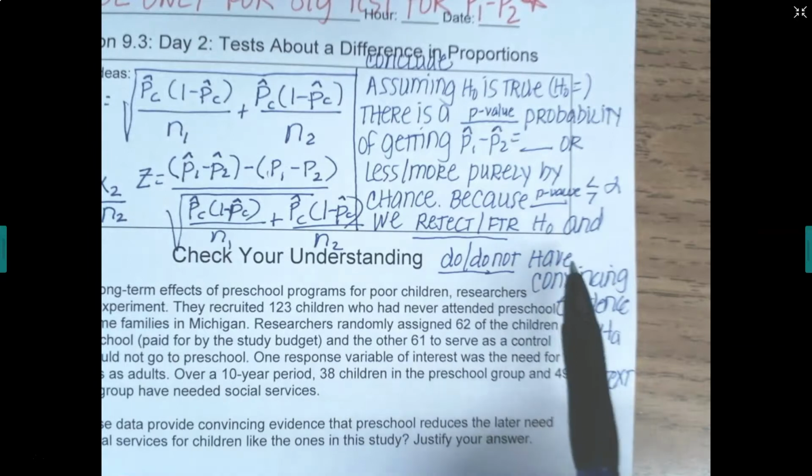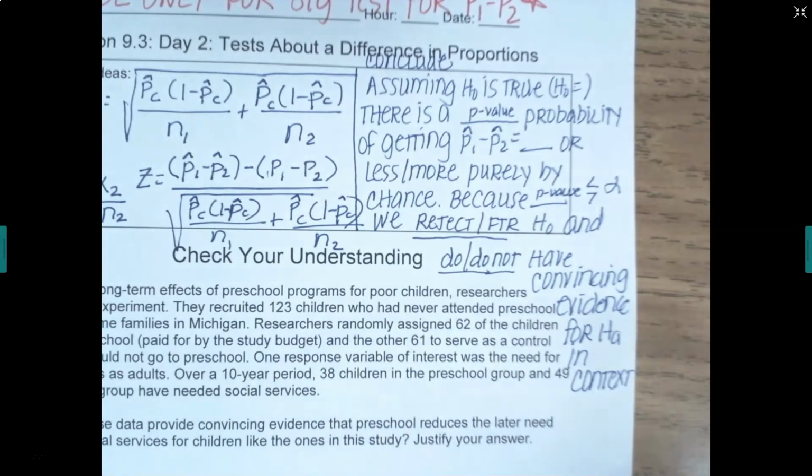So I've been taking this, the reject and the fail to reject, I've been putting it at the end a lot. You can put it in the middle. This is how your book shows it. That's perfectly fine. I've been putting it at the end. It doesn't matter where you have it as long as you have it.